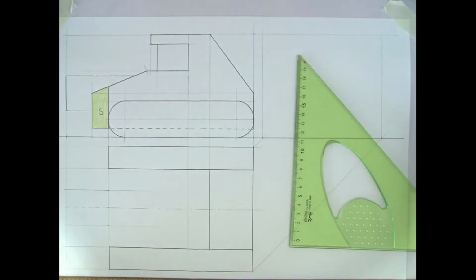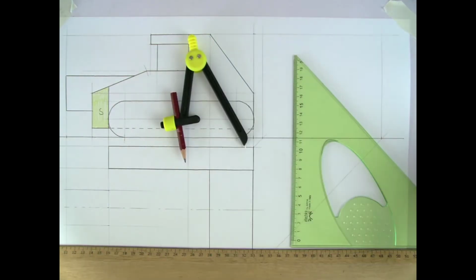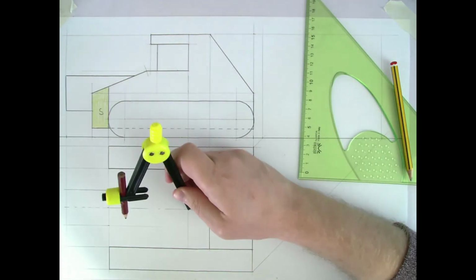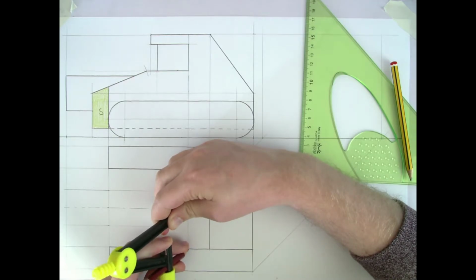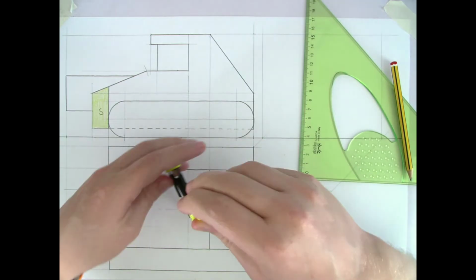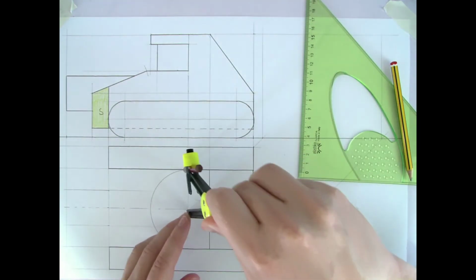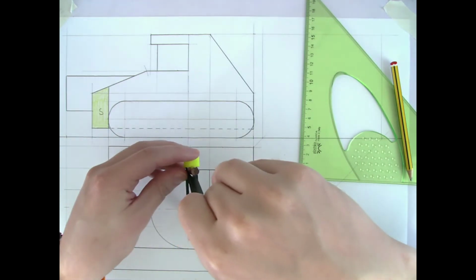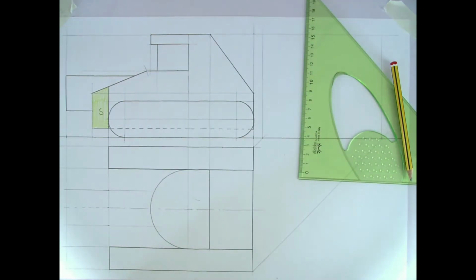So again, setting our compass up, point for a compass on our axis, pencil on one side, check that it lines up, and that gives us our visible arc there up on top. So this comes down in line with that there.